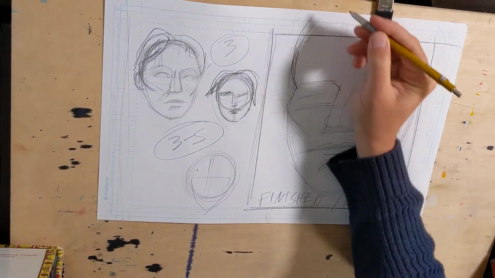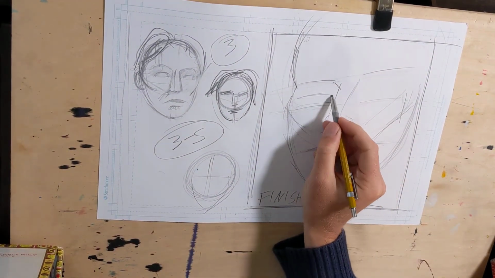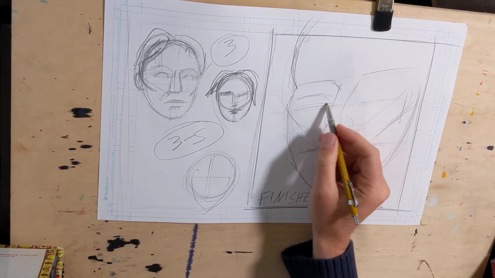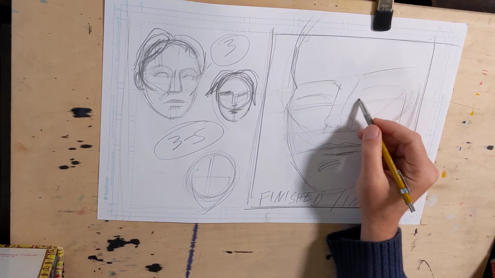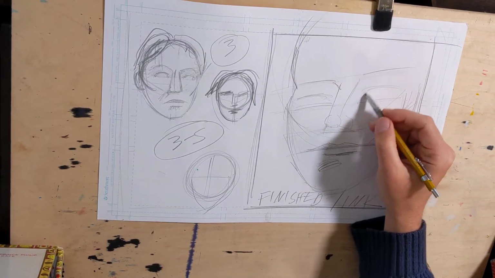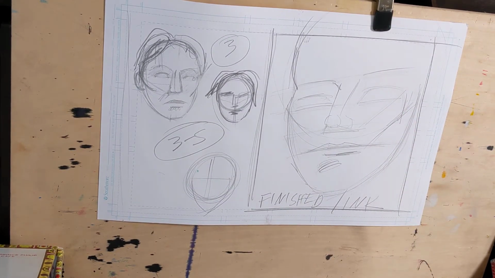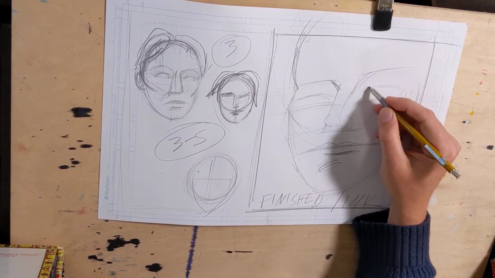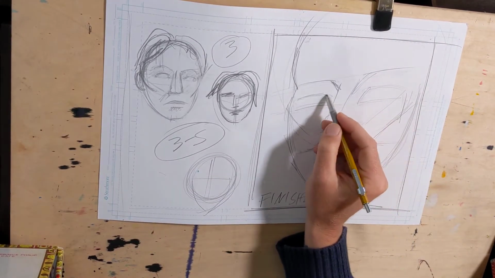But remember that this is about structure, and so remember that the proportions matter more than anything, and just be aware of the eyes. Like if you want to finish a drawing completely and don't draw the eyes, that's fine.